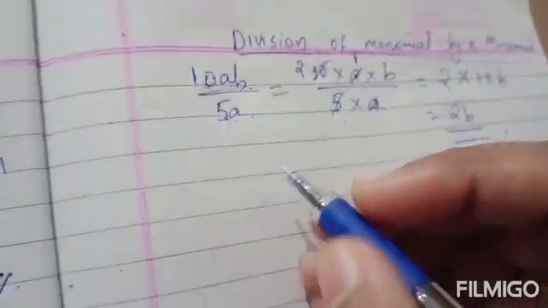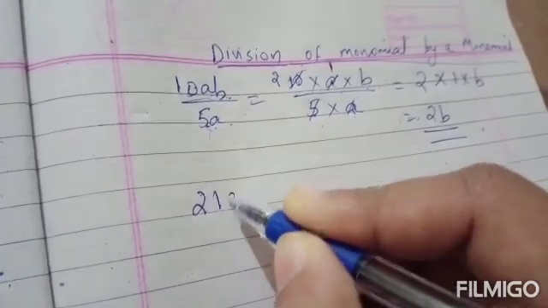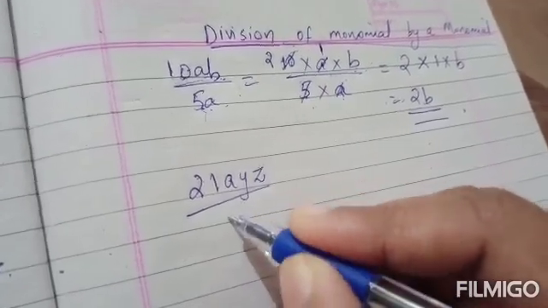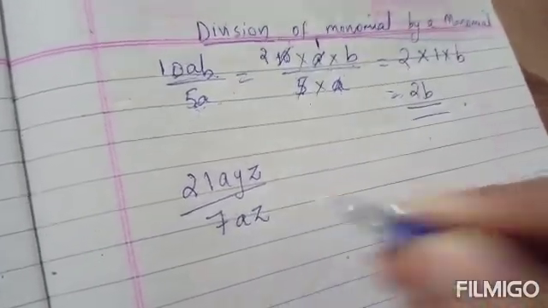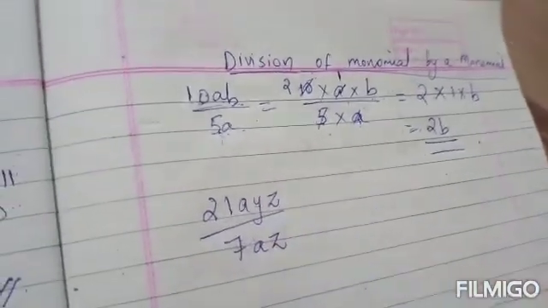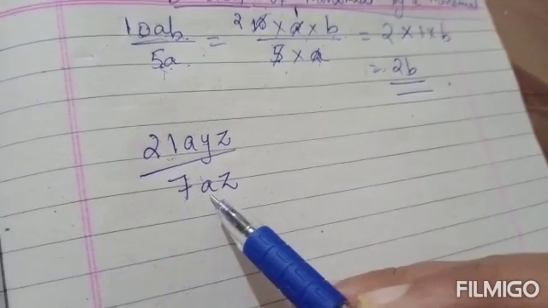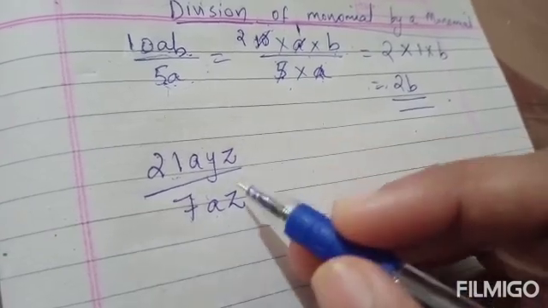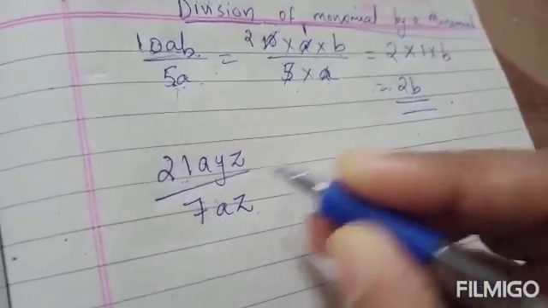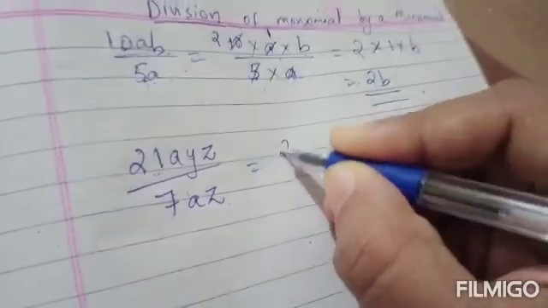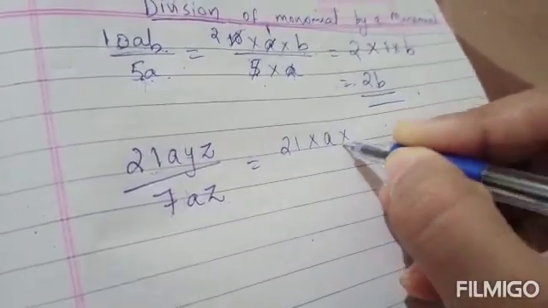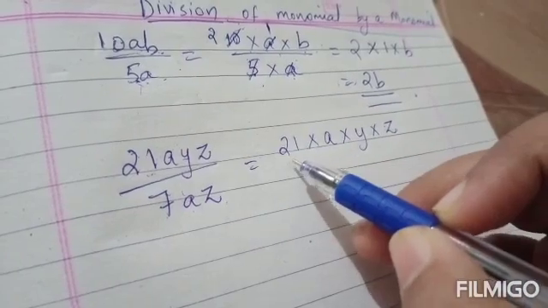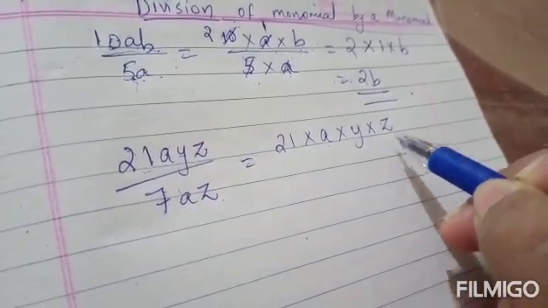Okay, let's take another example. 21ayz divided by 7az. Here 21ayz is one monomial and 7az is another monomial. We need to divide these two monomials. So 21ayz means 21 into a into y into z. We can split it like this: 21 into a into y into z.